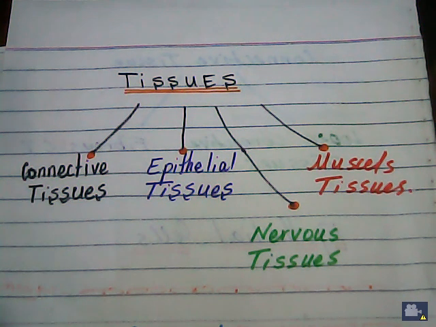Hello guys, today we will be talking about tissues. As we already know, tissues are a sum of cells, like two or more cells combined to form tissues. In the human body we have four major types of tissues: connective tissues, epithelial tissues, nervous tissues and muscle tissues.